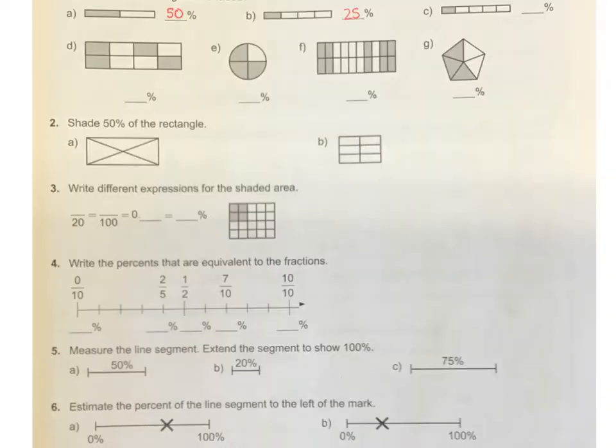Question 2 asks us to shade 50% of a rectangle, and we know that 50% is half. So if we have a shape that has 4 pieces, how many of them do I need to shade in? I need to shade in 2 of them. So I can take my pen and color in 2 pieces.